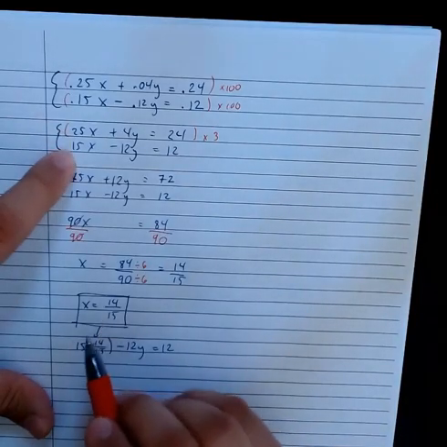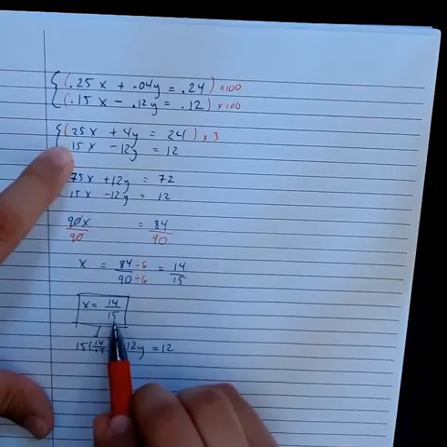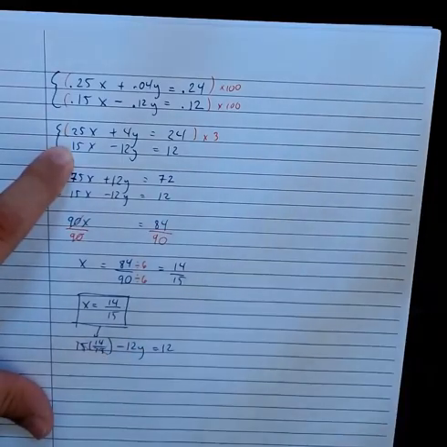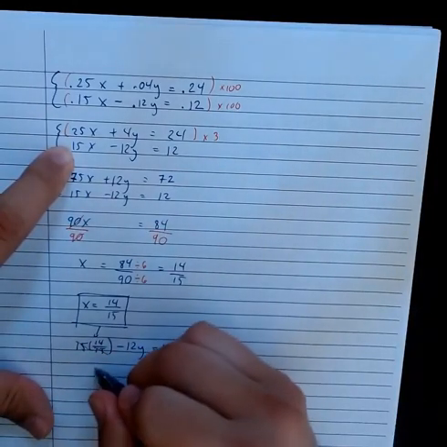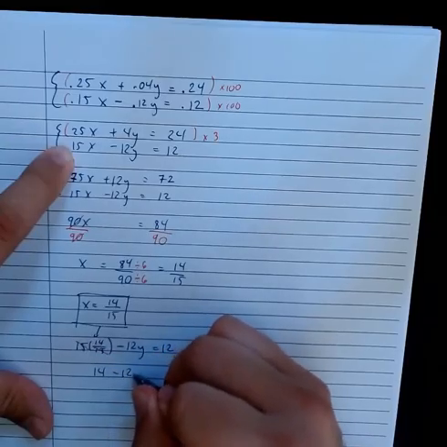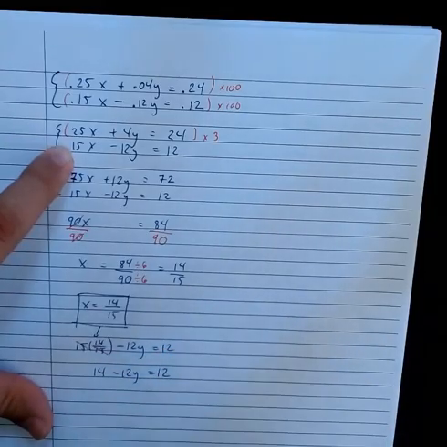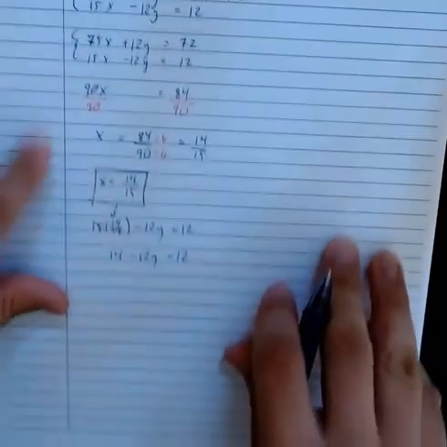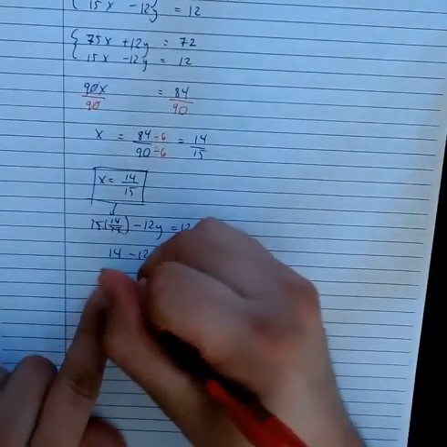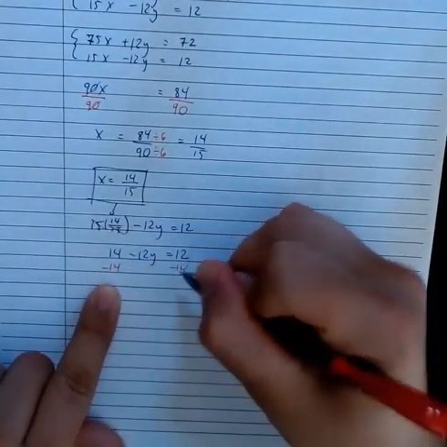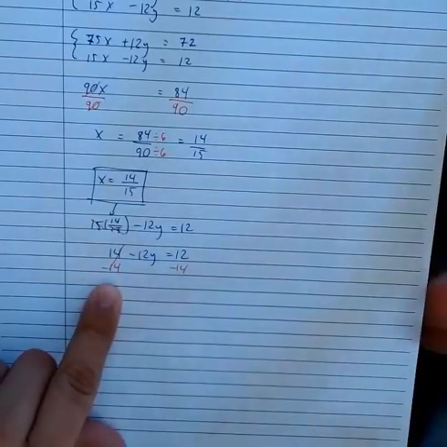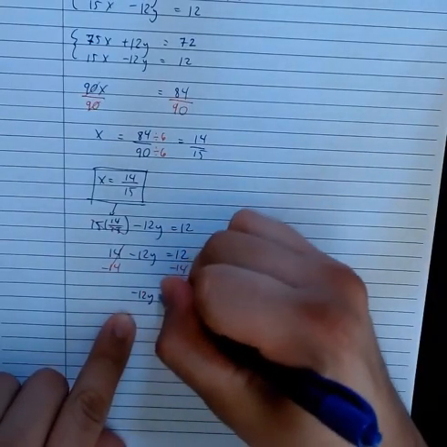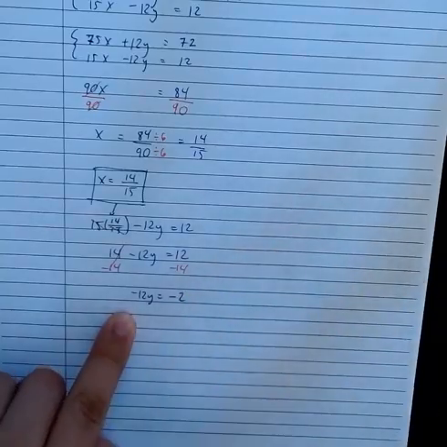So I choose this one because now that 15 and that 15 will reduce away entirely. This will leave me 14 minus 12y is equal to 12. Oh, that looks pretty nice. I can go ahead and subtract my 14 from both sides.